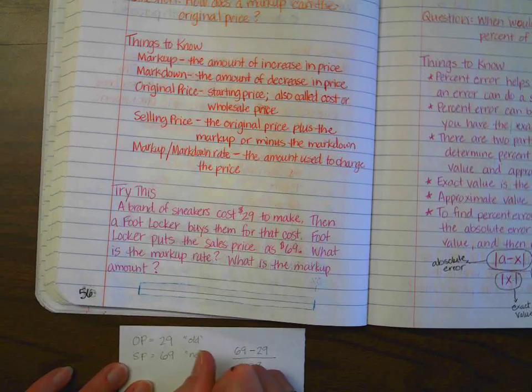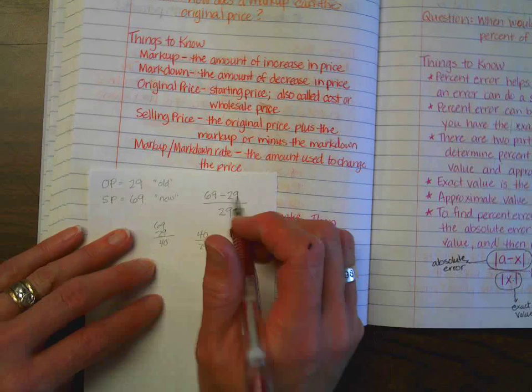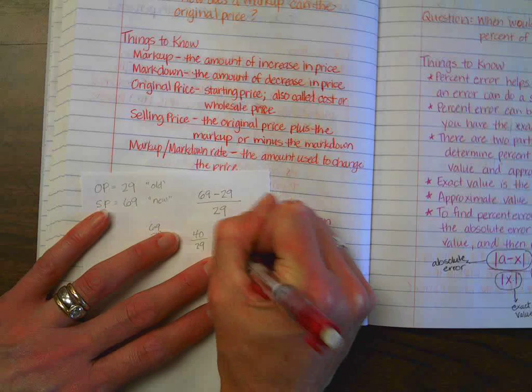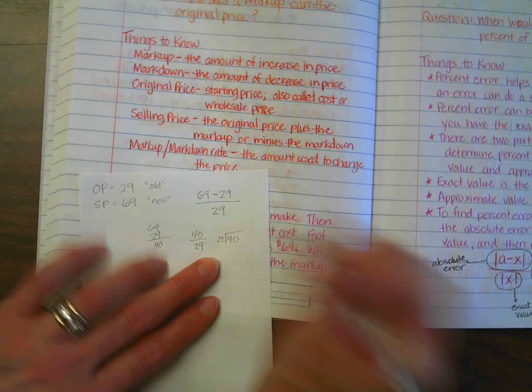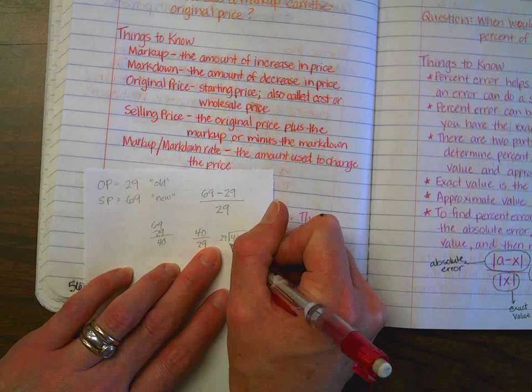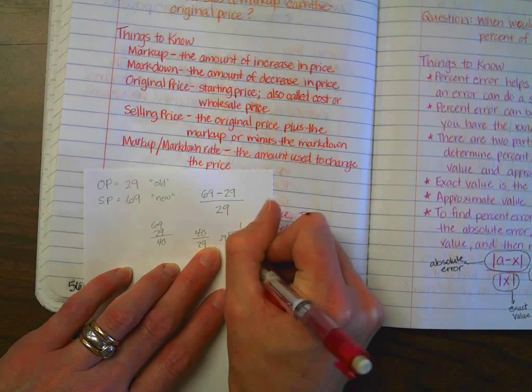Okay, so let's figure it out. 69 minus 29 is 40, so we get 40 divided by 29. Can that be simplified in any way? I don't see anything that they have in common, so we just have to do the math. 40 divided by 29, right? 2 times would be too much, so 1 time.